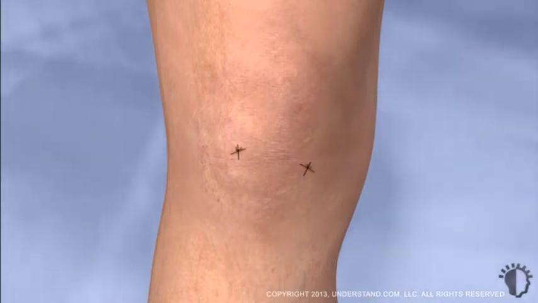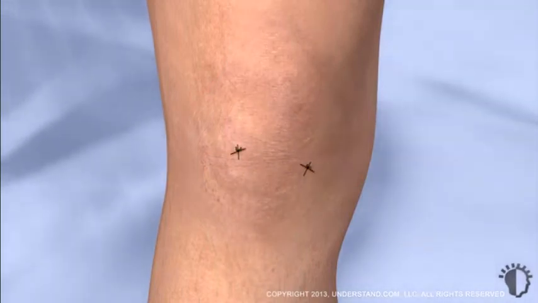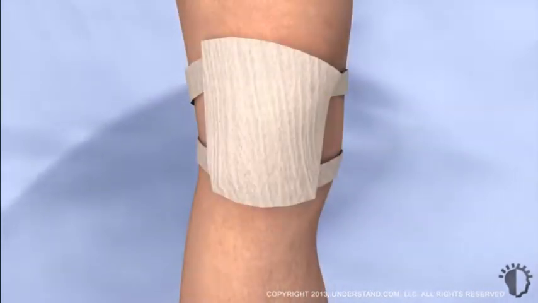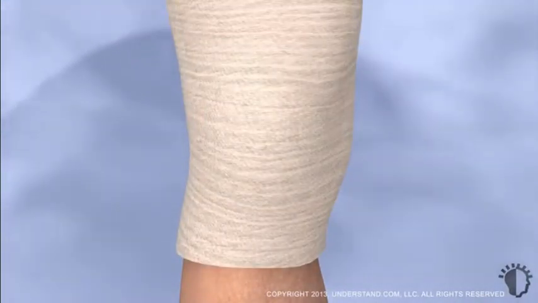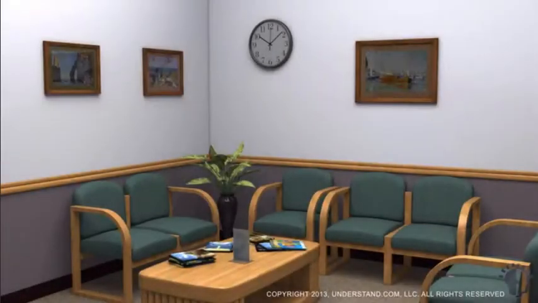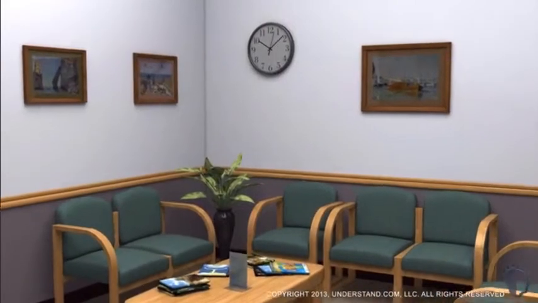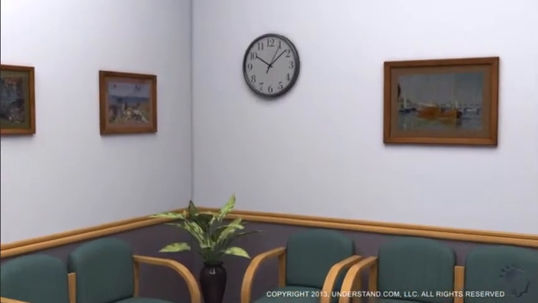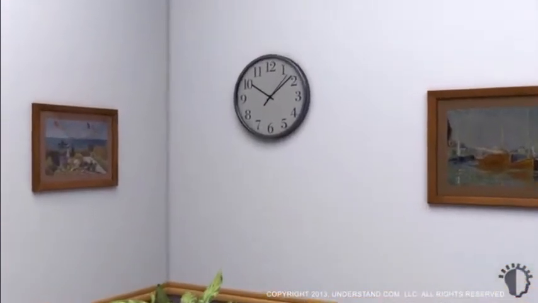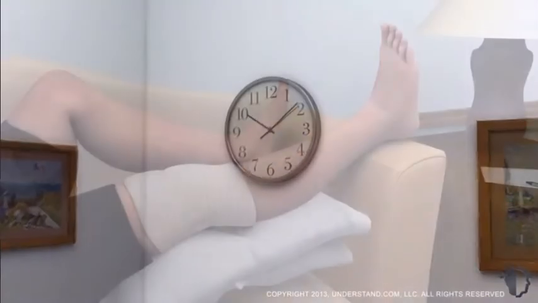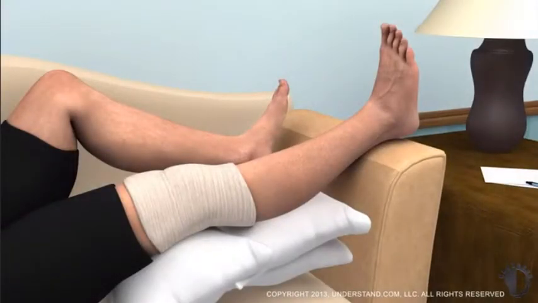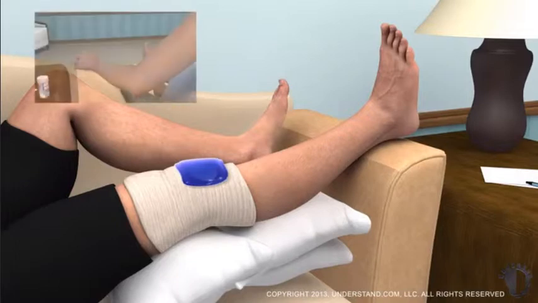The portals are closed with sutures or surgical strips. A dressing is applied, and the knee is usually wrapped with a bandage to complete the procedure. Meniscal repair procedures usually take 30 minutes to an hour, and most people are able to return home the day of their surgery. During the first days of recovery, you will be instructed to elevate the knee and apply cold packs for short periods to minimize swelling. Pain medication may be prescribed for a few days.